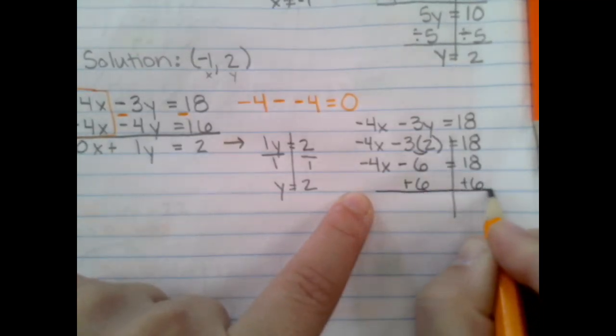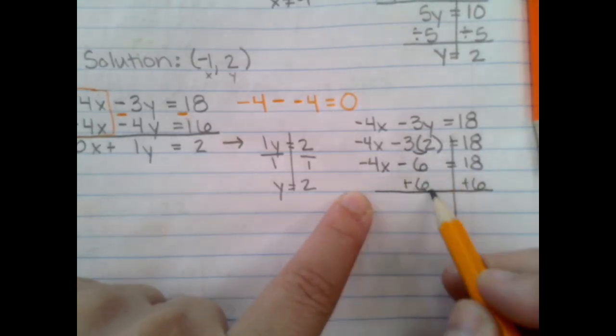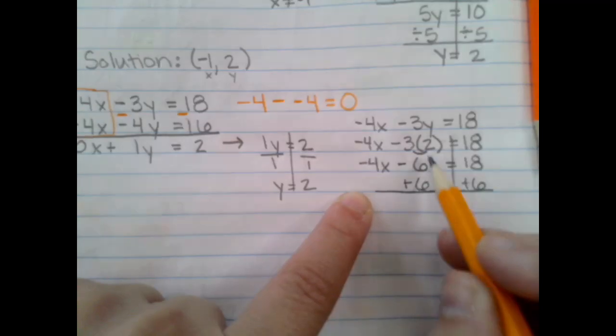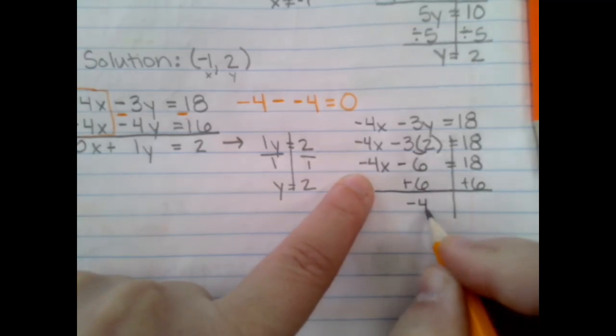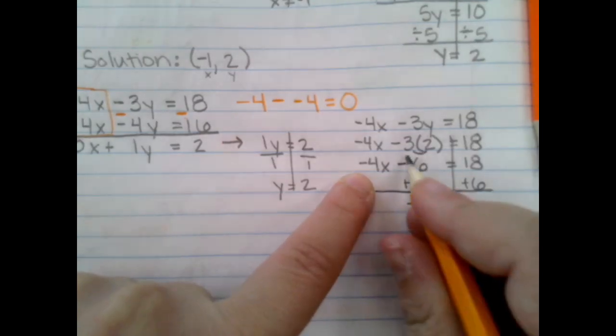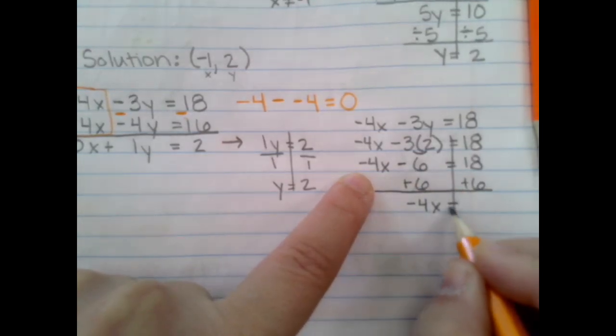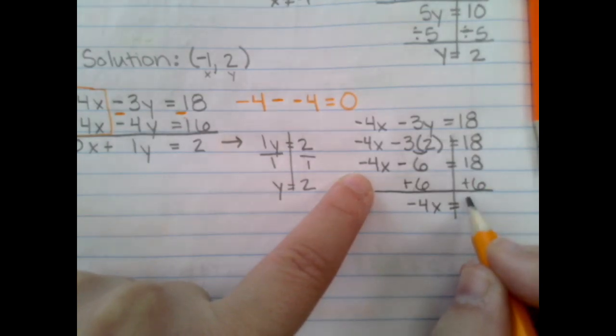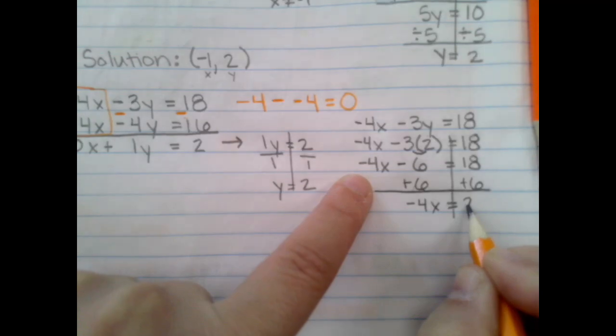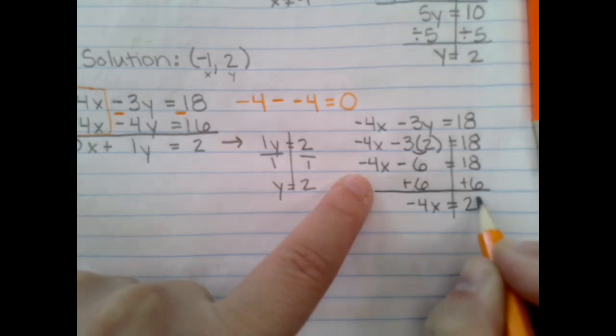Okay, again, if that helps you to cross it out, cross out that negative 6. All right, this negative 4x gets dropped down. So that's still there. The 6's are gone. And then we actually have to add 18 plus 6. Anyone got that for me? No? Okay, 24. Cool, crushing it.